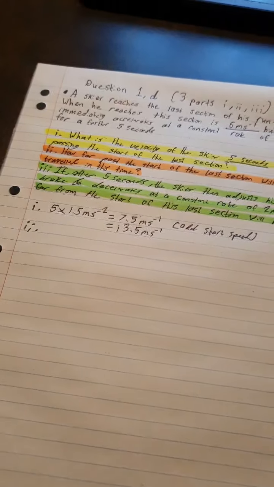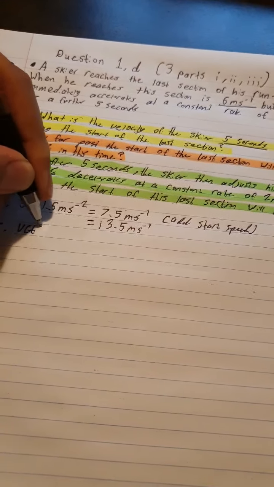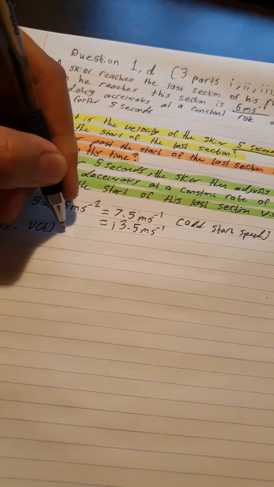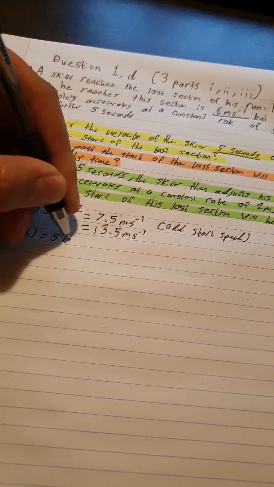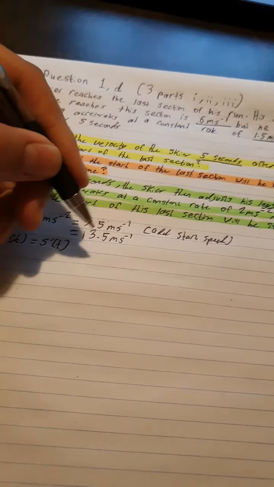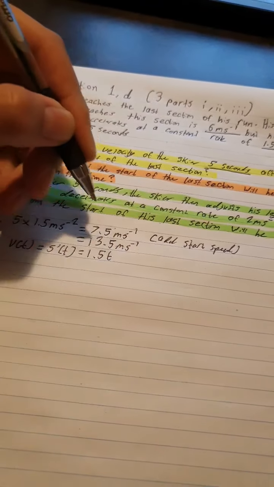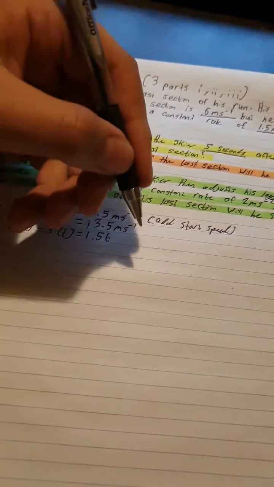So we've got f of t, and that's going to equal s prime of t, which equals 1.5t plus 6.